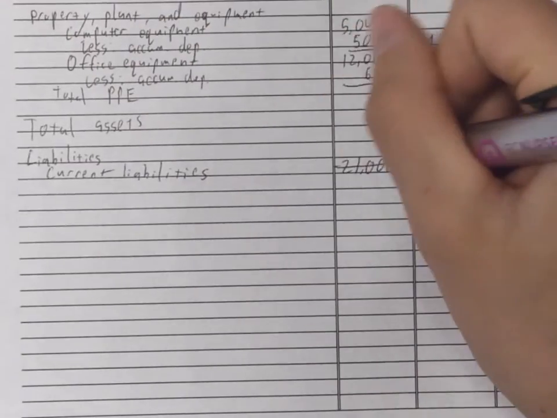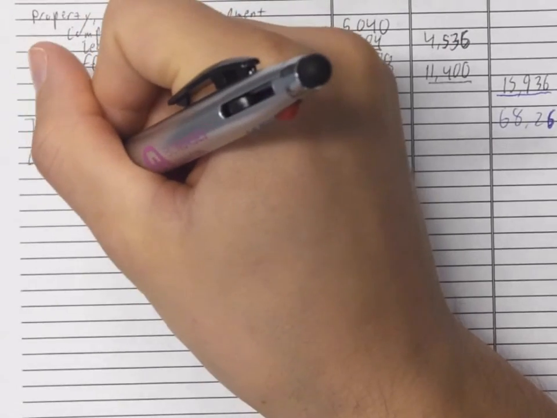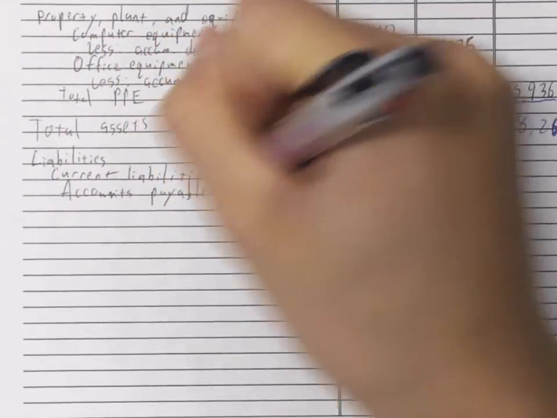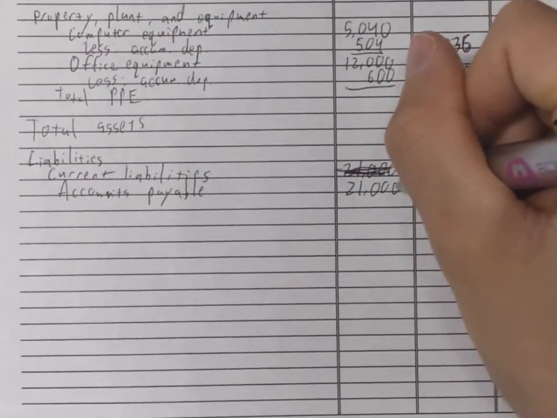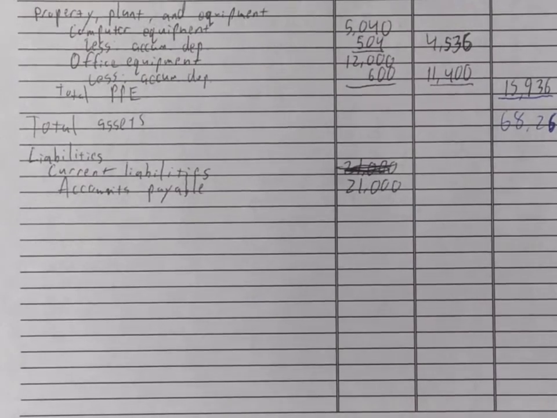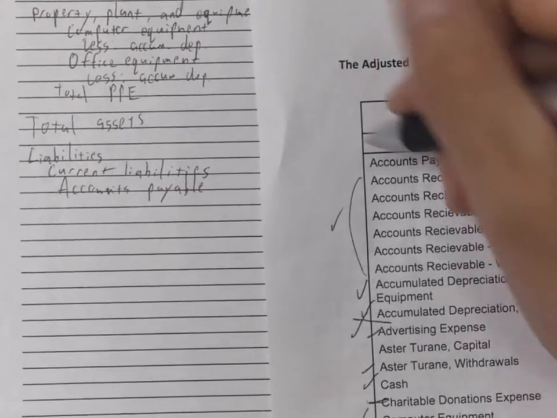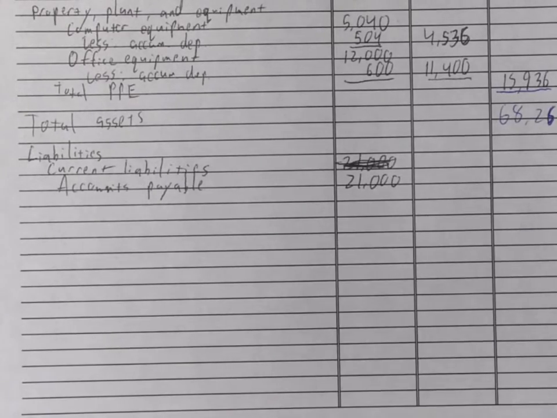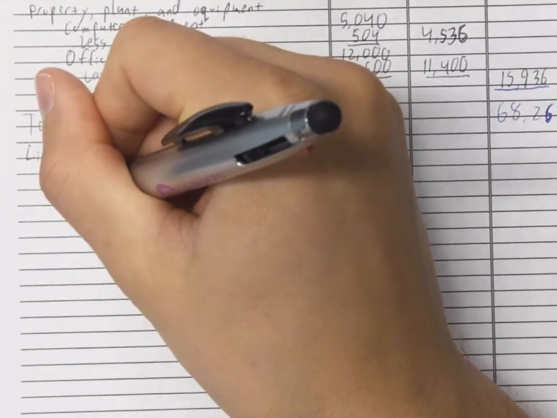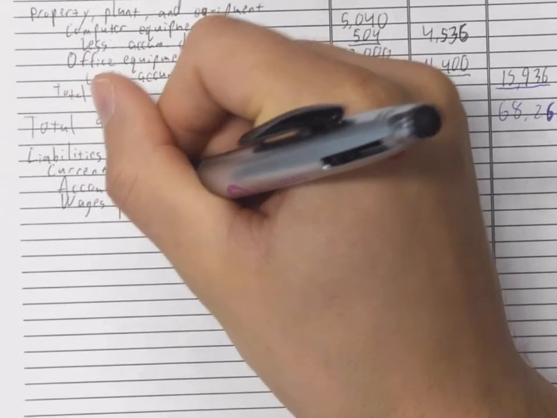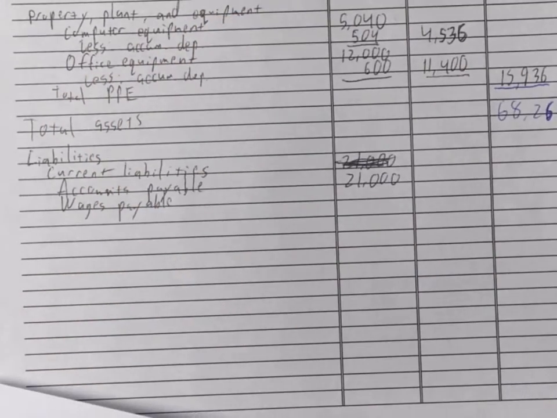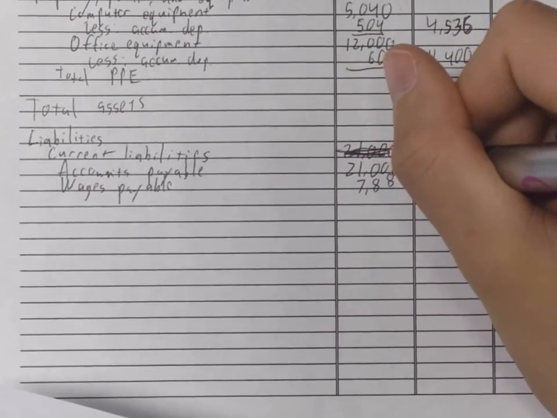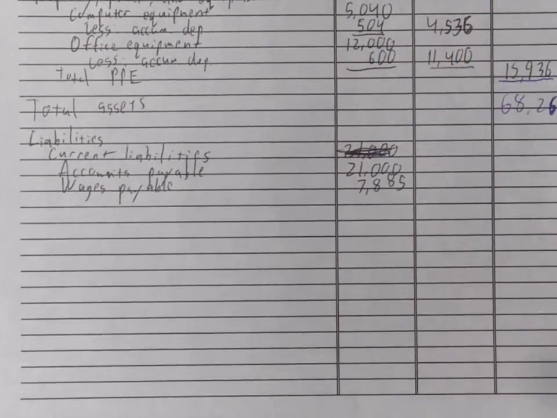Oh, I should put this in the proper spot. Accounts payable, $21,000. There we go. Wages payable is definitely going to be there. Wages payable is going to be $7,885.